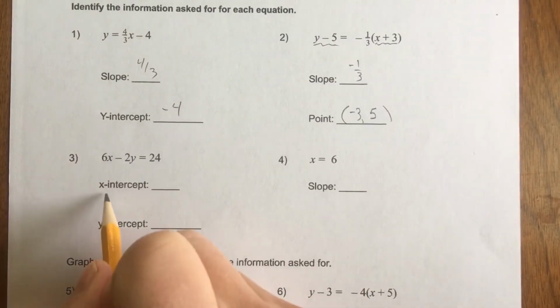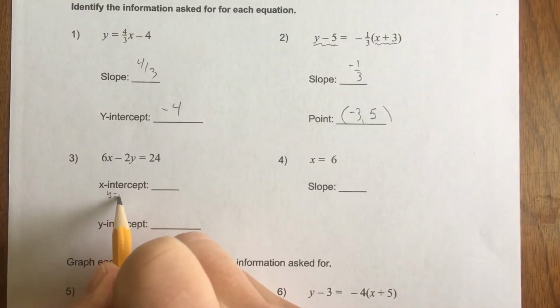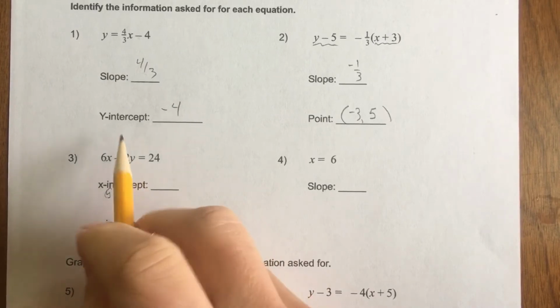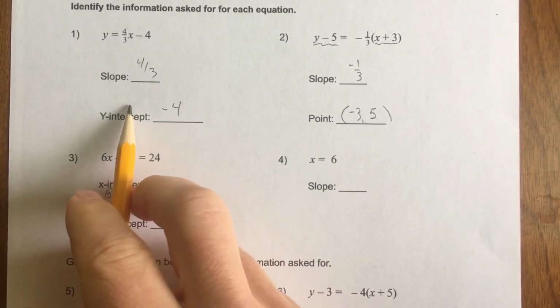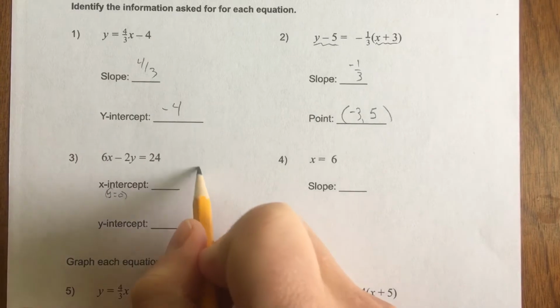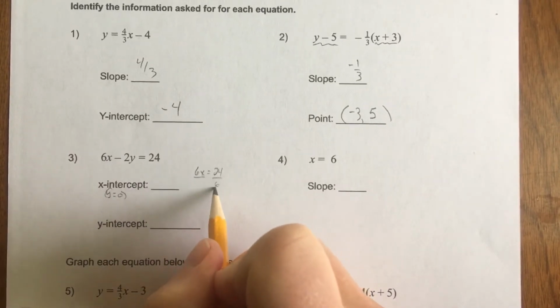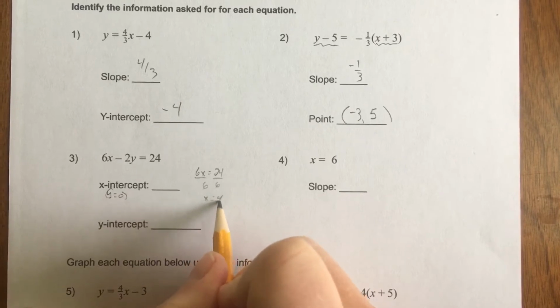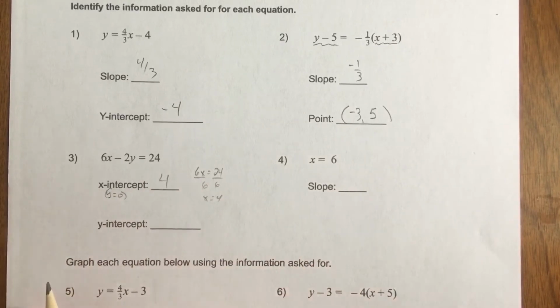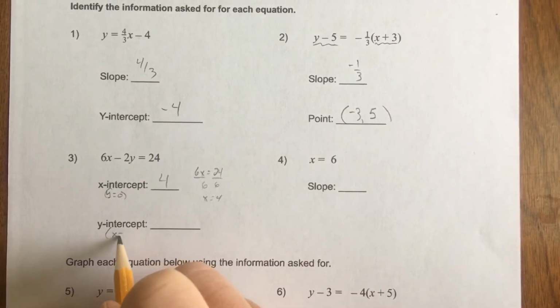For our x and y intercepts, for an x-intercept, we're going to let y equal 0. So you put 0 in for y, that blocks this out. You see what's left is 6x equal 24. Then you divide by 6. We're going to get x equal to 4. That's our x-intercept.